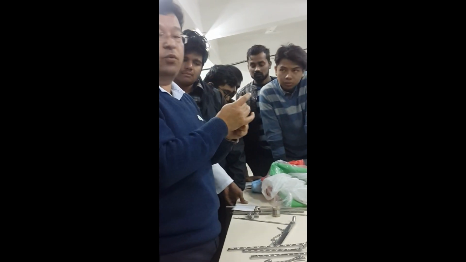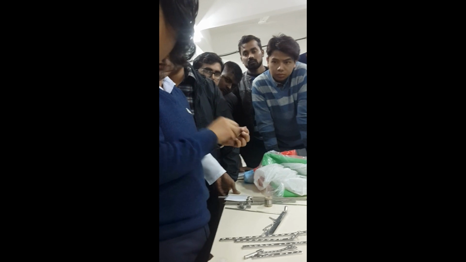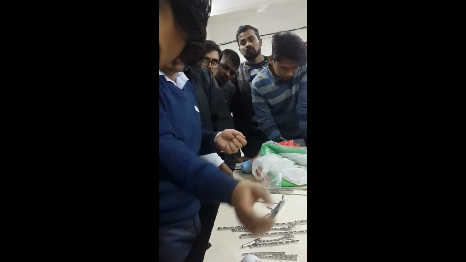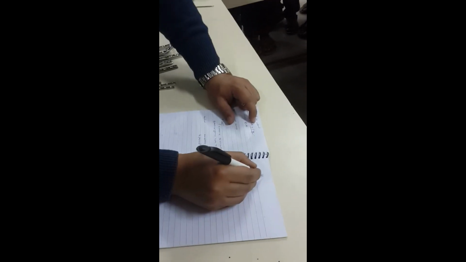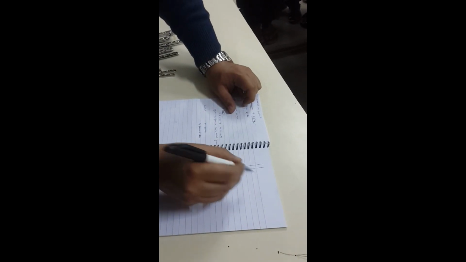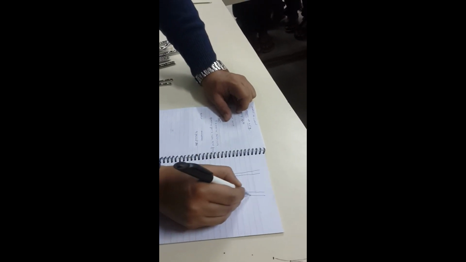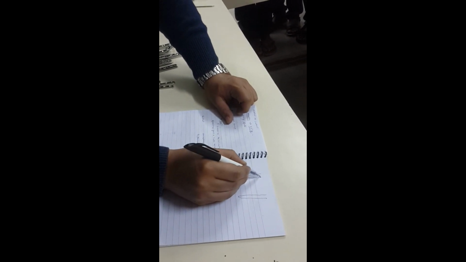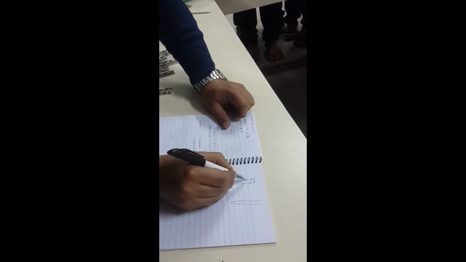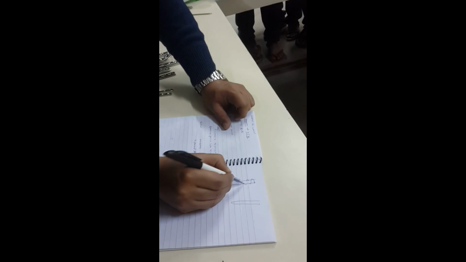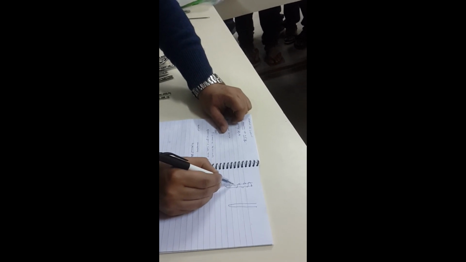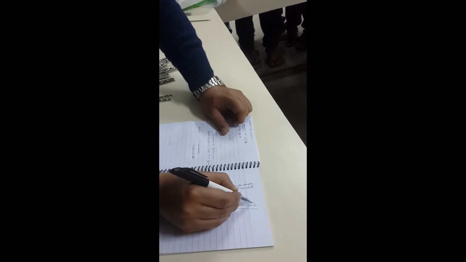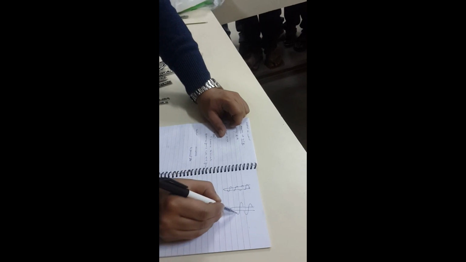And why is that so? If this is the rod or shaft of a nail, the thread depth for cortical is very less, but if it is cancellous, it is like this.